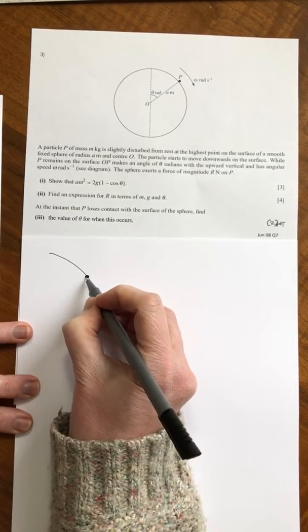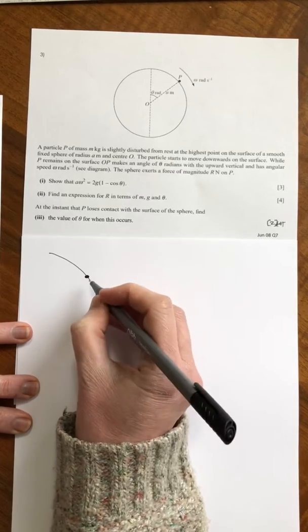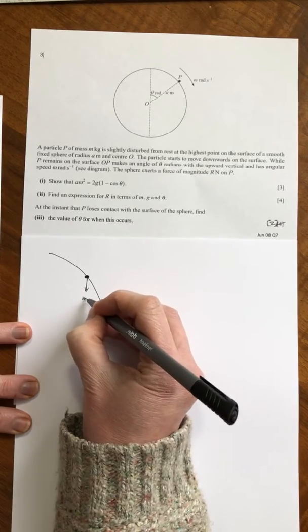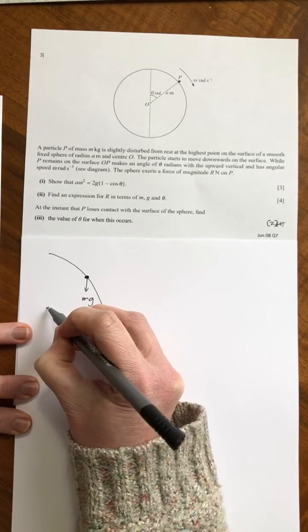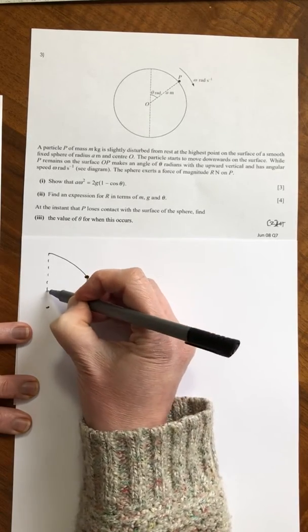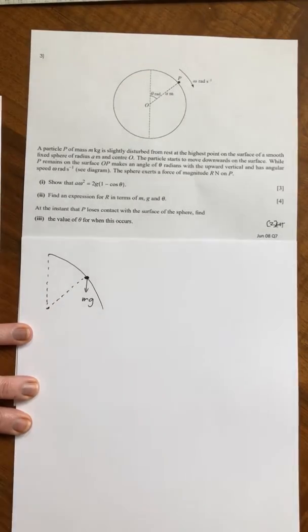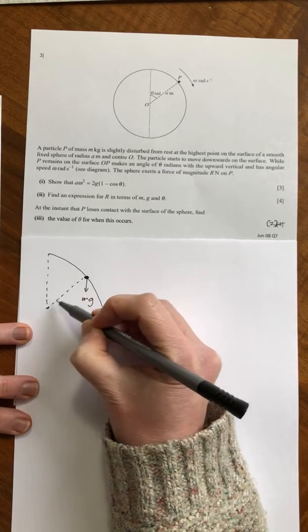So here is my particle, what I've called B. It has got the weight acting down. So consider that as being the centre. The normal reaction, of course, acts in that perpendicular direction.